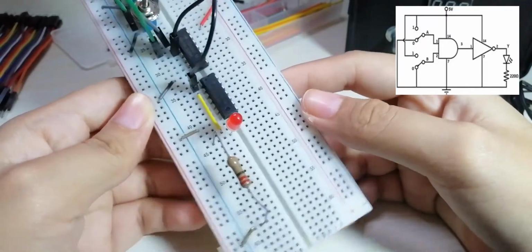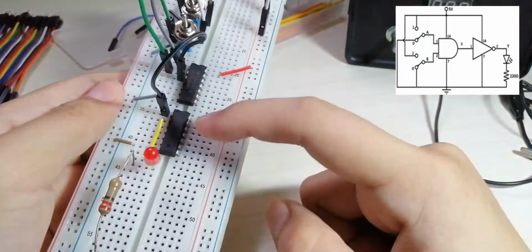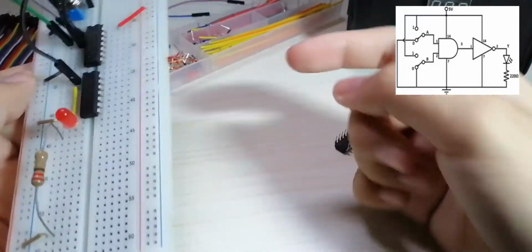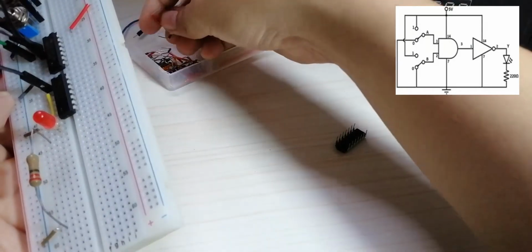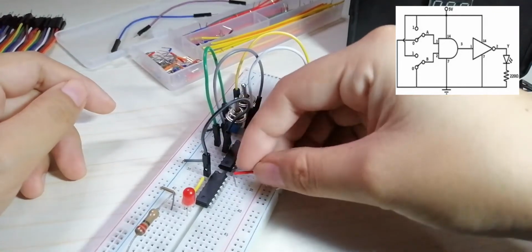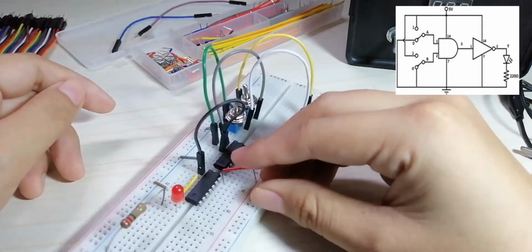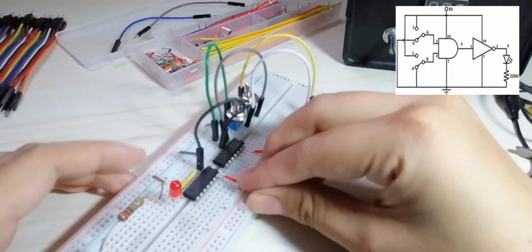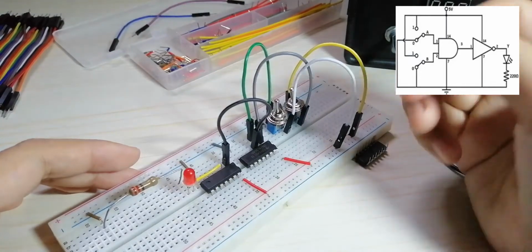Okay, then here the number 14 of this IC is also connected to the positive like this one. Okay.